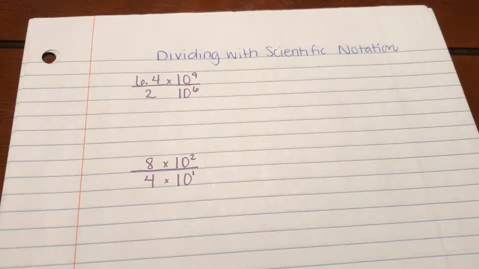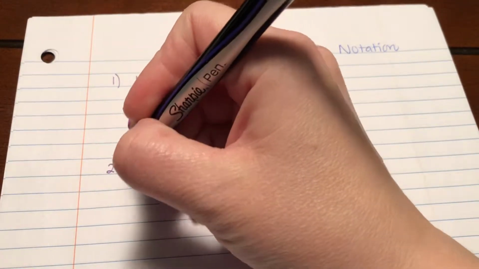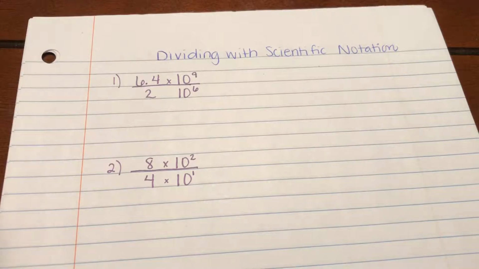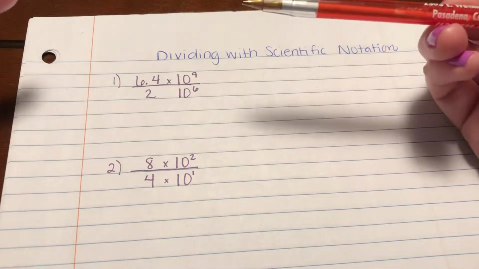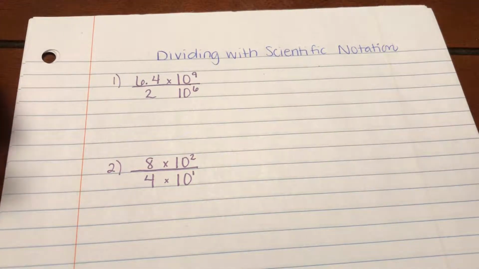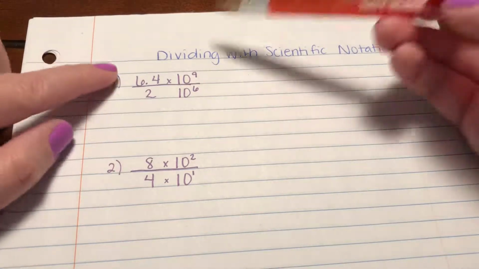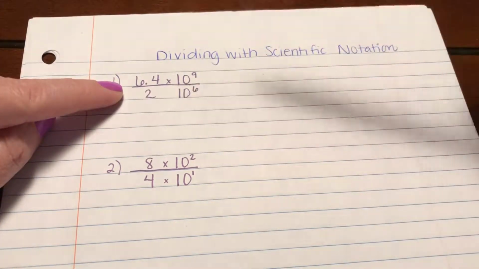This tutorial is to help you with dividing with scientific notation. So I have two problems here. You can label them 1 and 2. And basically what you have to do is, it looks like a fraction instead of more of a division problem, but as we've talked about, a fraction is a division problem. So you take your numerator divided by your denominator.